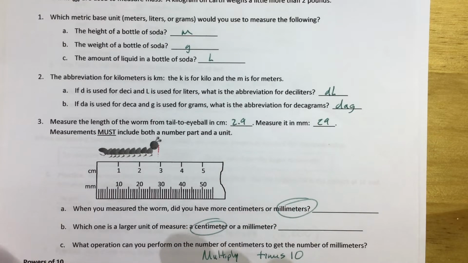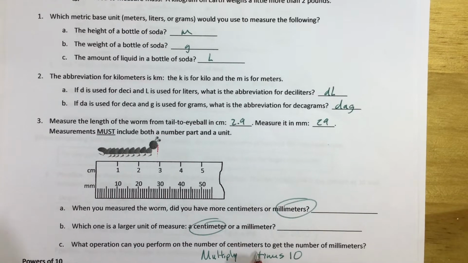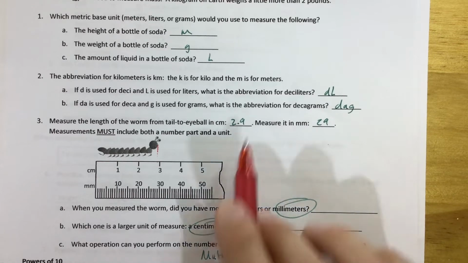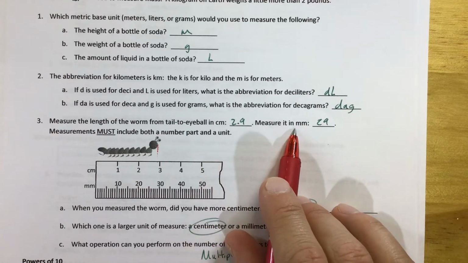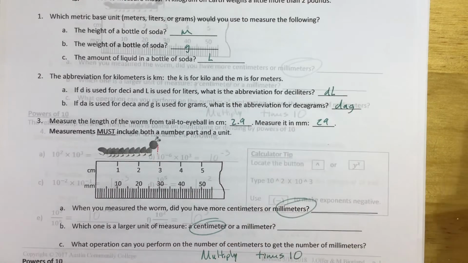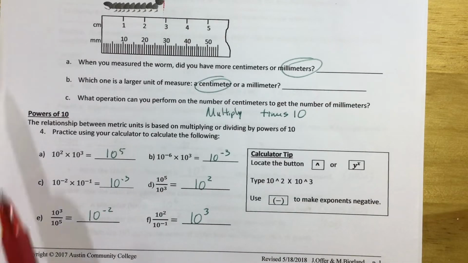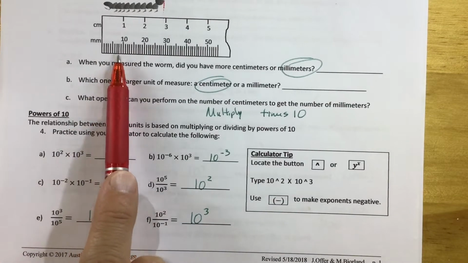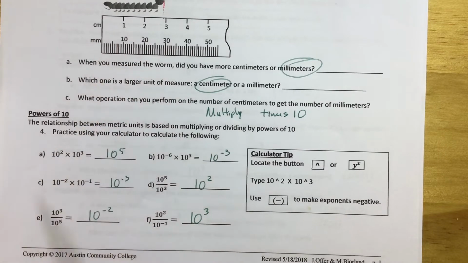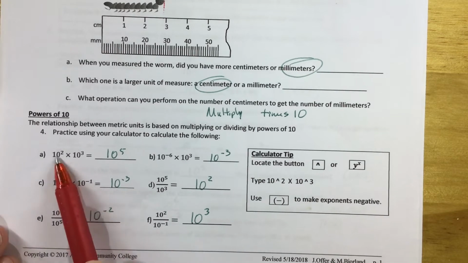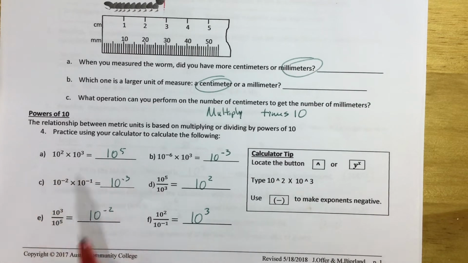All right, so let's see. What operation can you perform on the number of centimeters, that's the 2.9, to get the number of millimeters? Well, to get from here to there, we're going to multiply by 10. Now that we have a single example of how 10 little units make the next size unit, what we want to be able to do is express the changing of that multiplication by using powers of 10. That's going to be all these 10s with the exponents here.